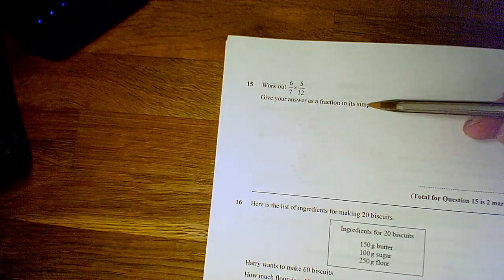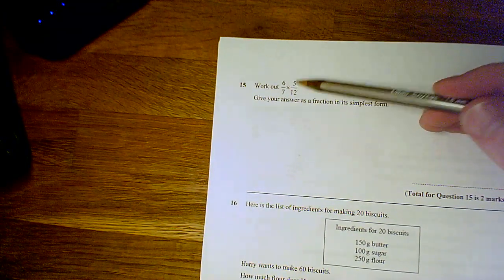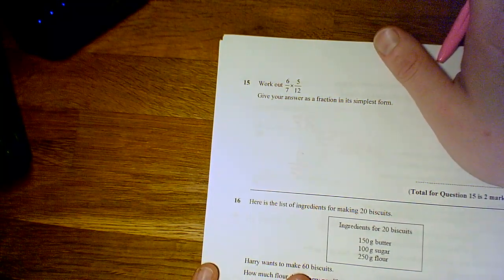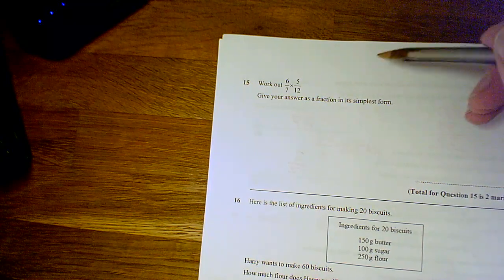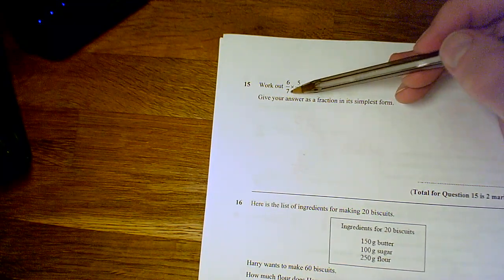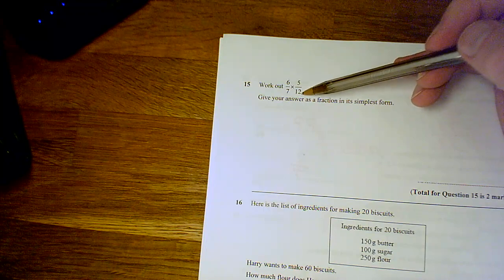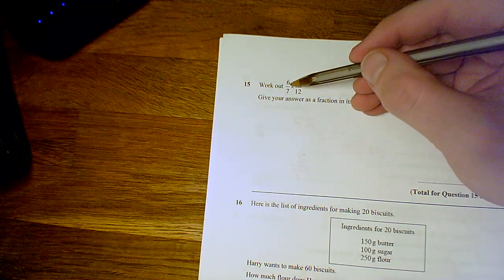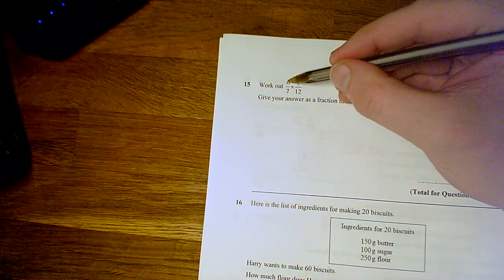Right, question 15. Now, multiplying. My goodness me. Multiplying fractions. Some of you just see fractions and think, keep, flip, change. That's the thing I know. Adding and subtracting are complicated. We need to make the denominators the same. Dividing, we do the keep, flip, change stuff, the KFC. Multiplying is the easiest there is.